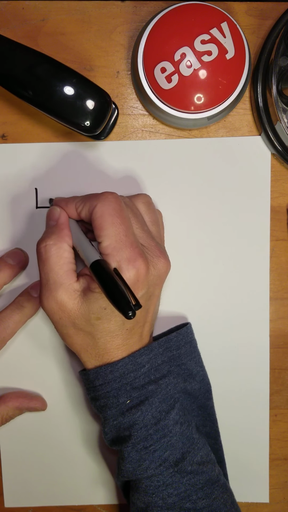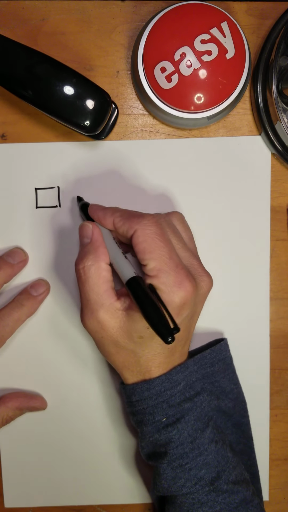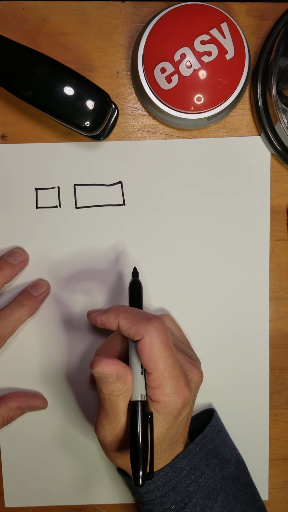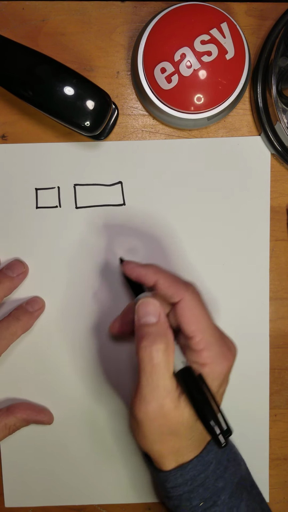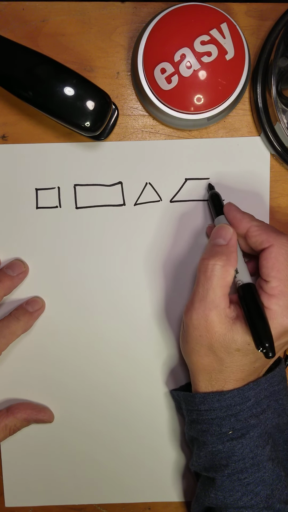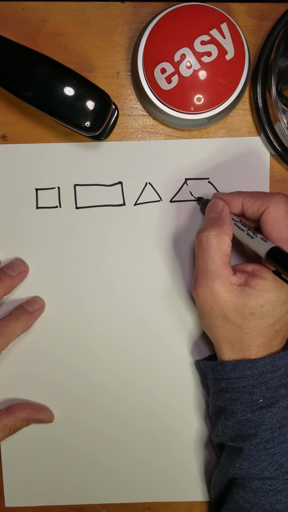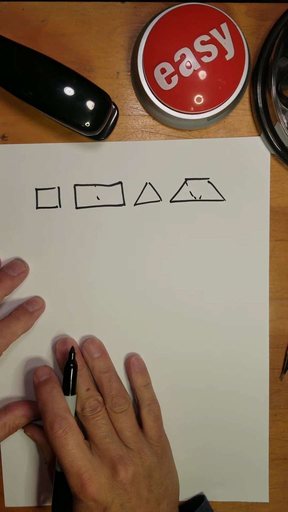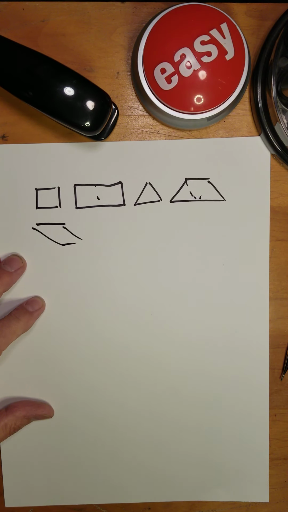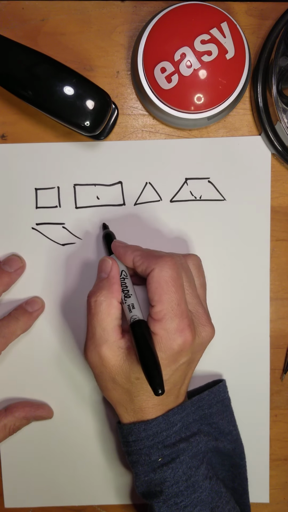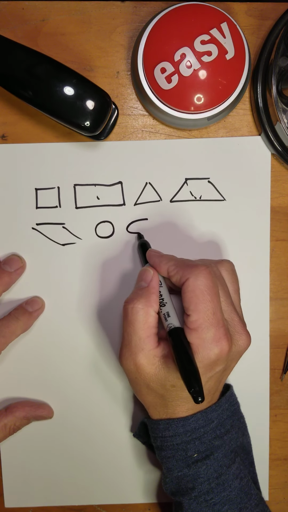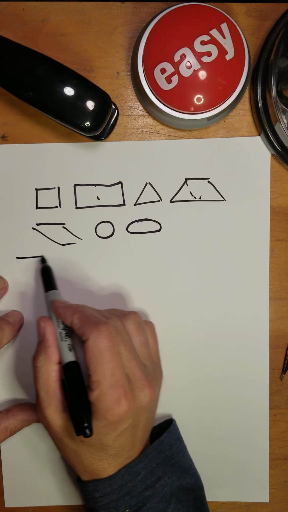Basic shapes being our square, our rectangle, which is going to be like two squares next to each other, our triangle, our trapezoid, three triangles slightly, and our rhombus, and our circle, and our oval, which is like a smashed circle. Those are our basic shapes.